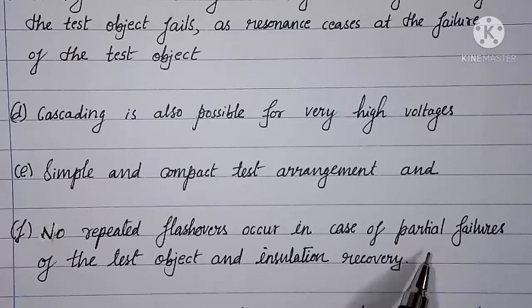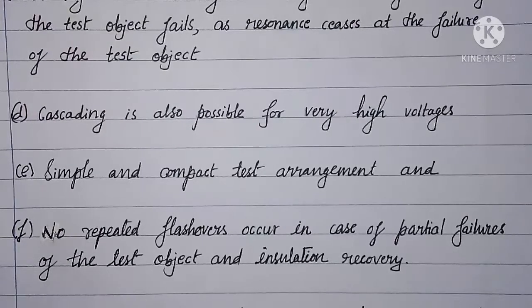in case of partial failures of the test object and insulation recovery. It means that if the test object fails and there is no insulation recovery, in that case repeated flashover will not occur as the resonance ceases.